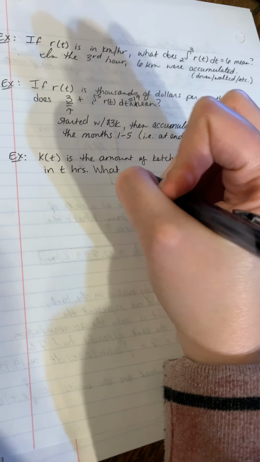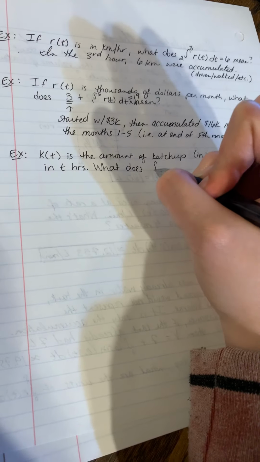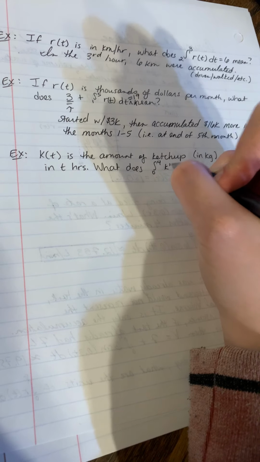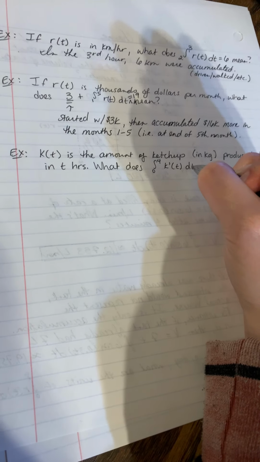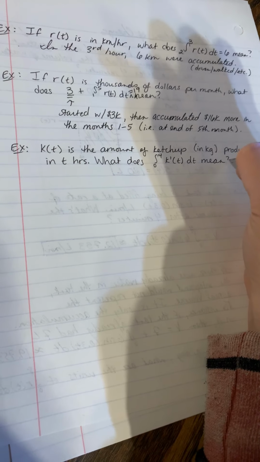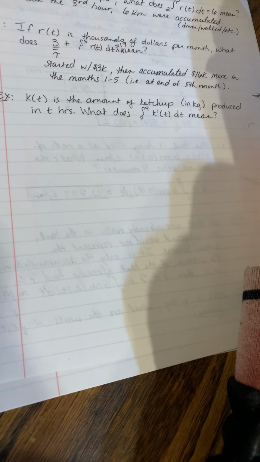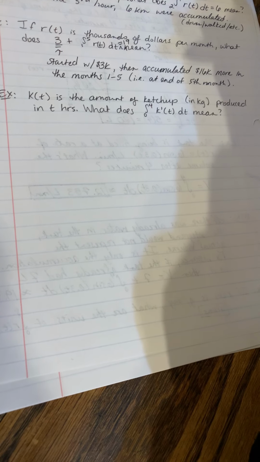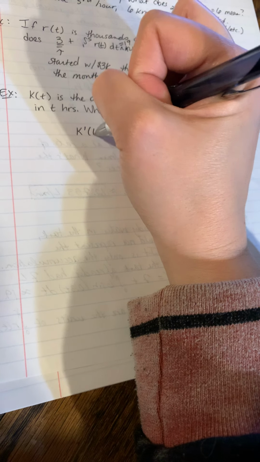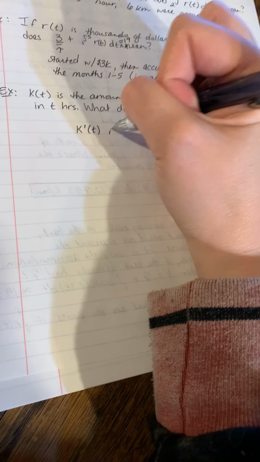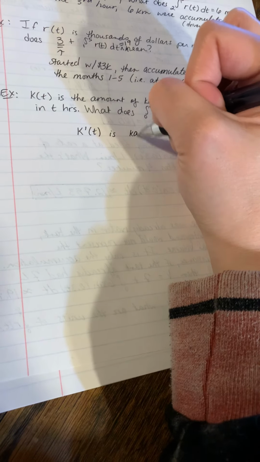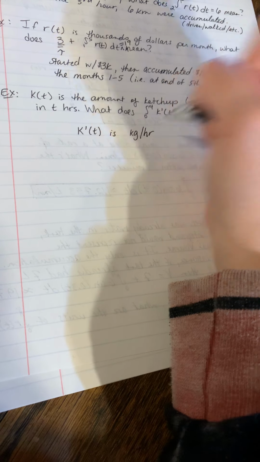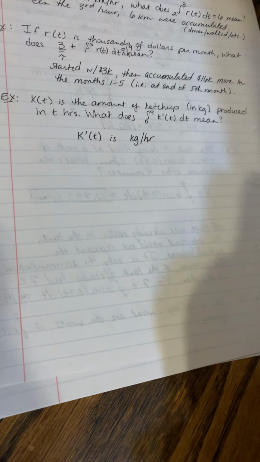What does the integral from 0 to 4 of k prime of t dt mean? Okay, so let's reason through it. K of t is kilograms, the amount of ketchup in kilograms. Okay, so k prime of t is kilograms per hour, which means it's just a rate.